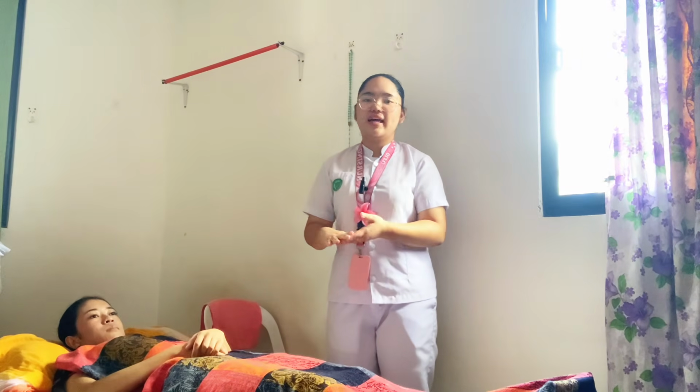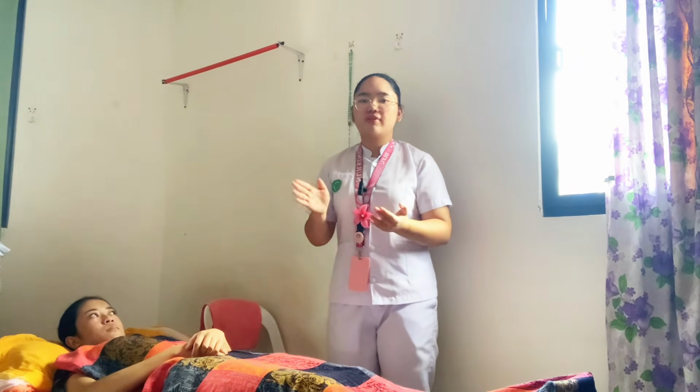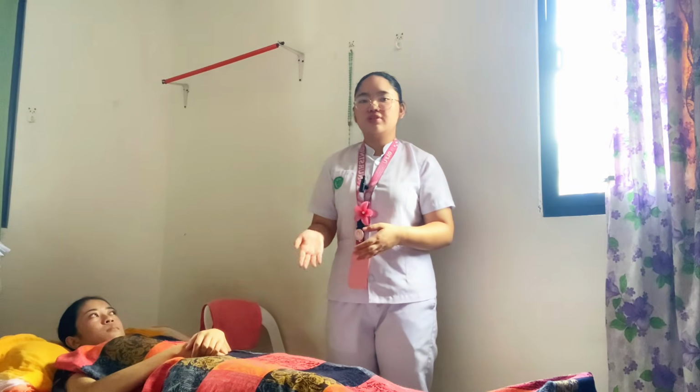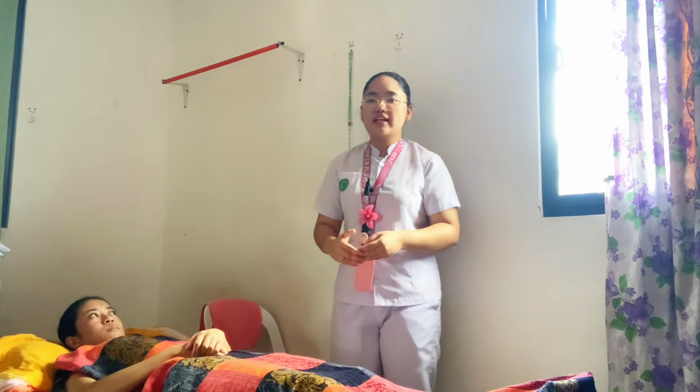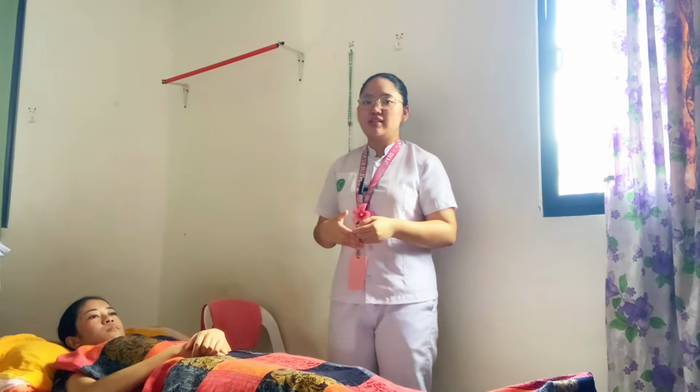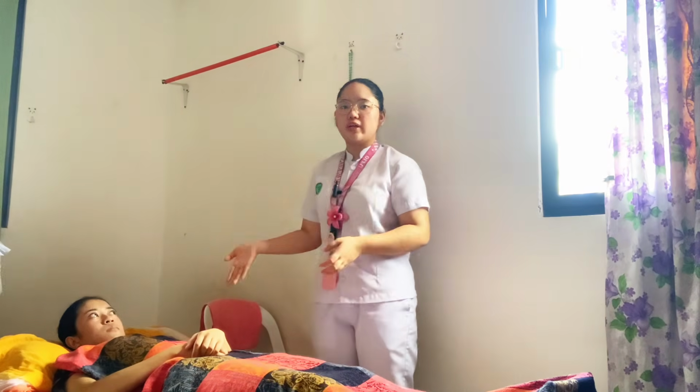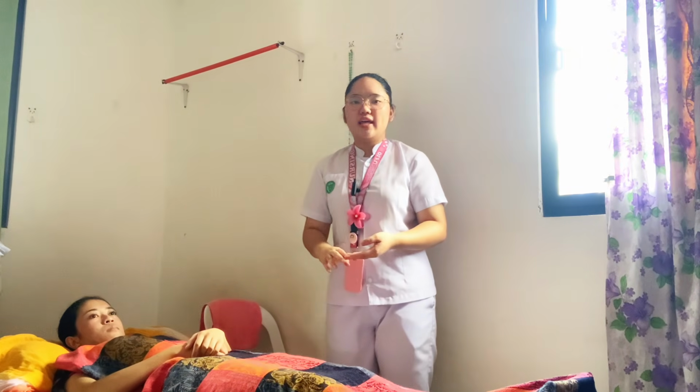So the next thing that we need to do is to assess for the client's family as well, for the background of the family's awareness regarding this procedure and other safety precautions. Next is to check for the patient's vital signs as well. Just check and monitor, including the BP, RR, and etc.